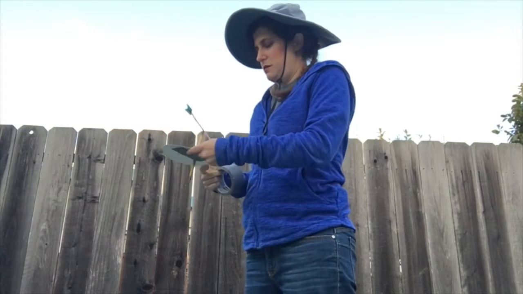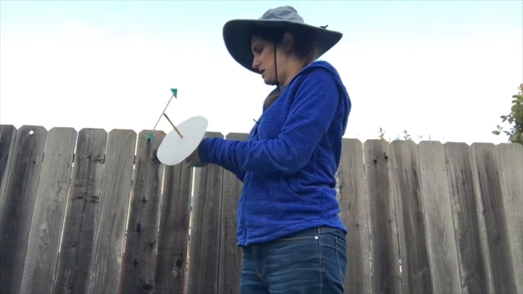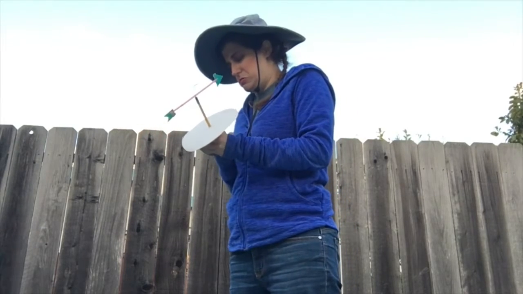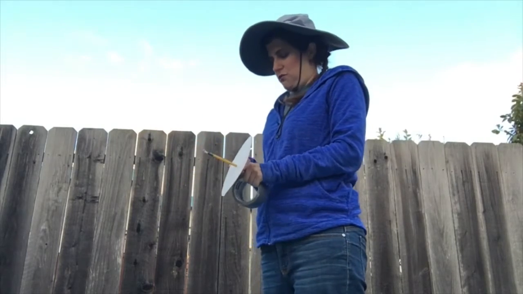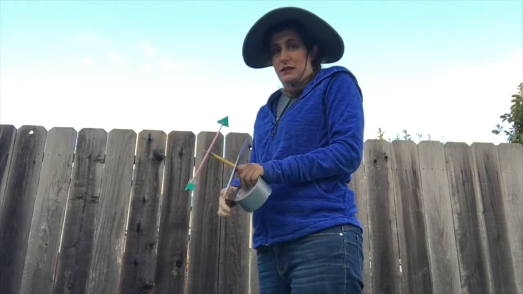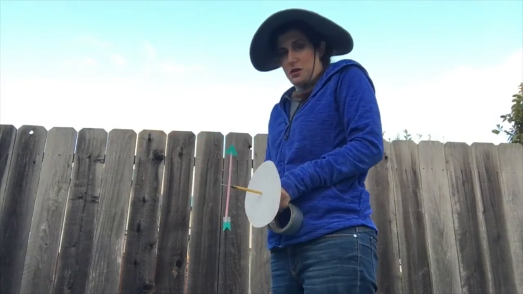So I'm going to put this up here, maybe. And again, if you want to stick this in the dirt or rocks, or you have another place that's away from buildings where you want to put your weather vane up, you definitely can.